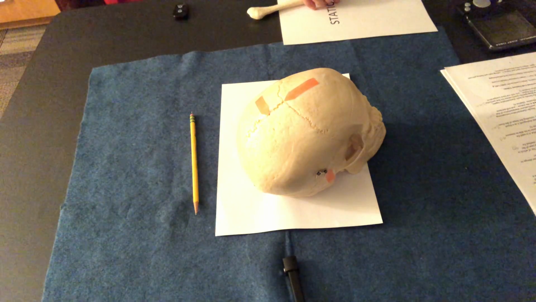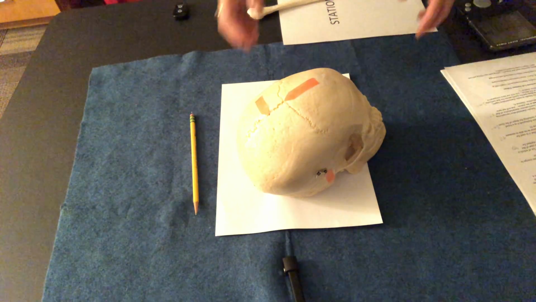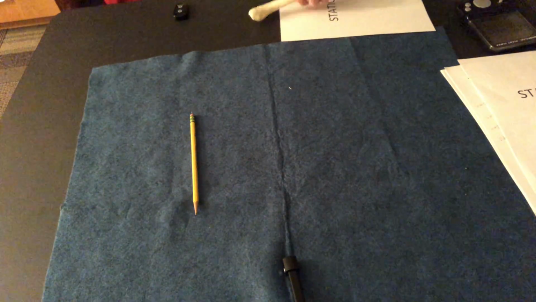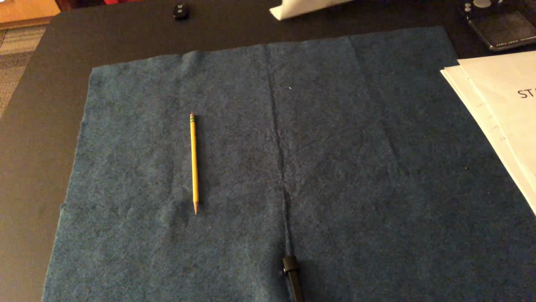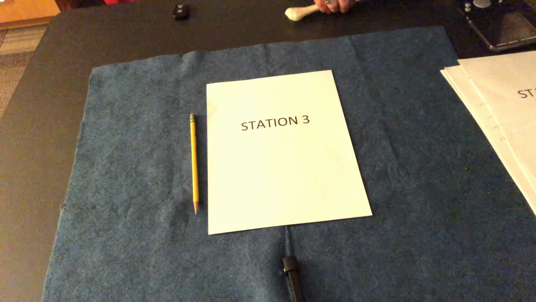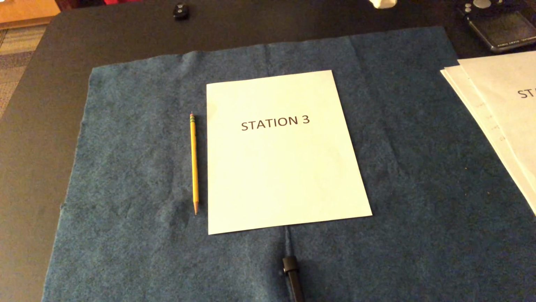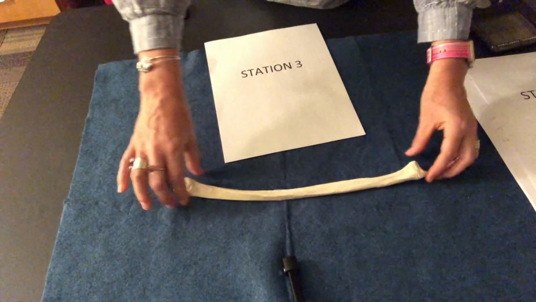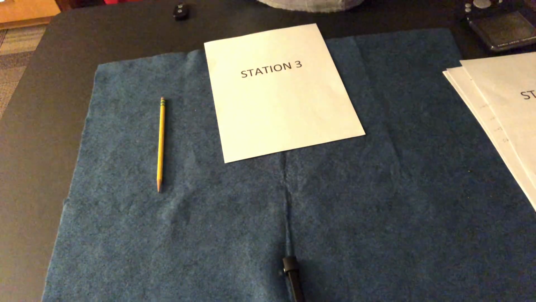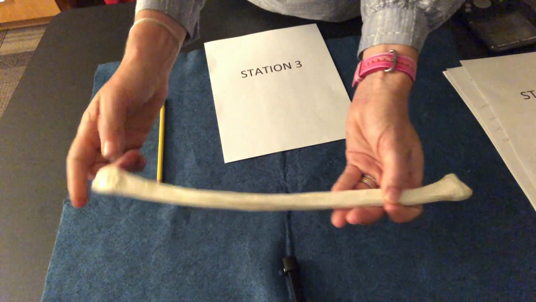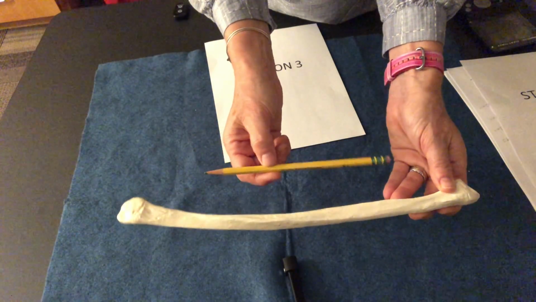Okay, so that is our 90 seconds. We're going to move to Station 3. Okay, Station 3. You can see compared to a pencil.